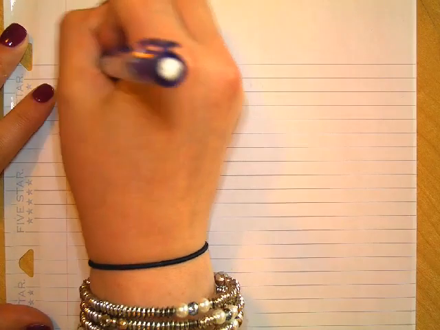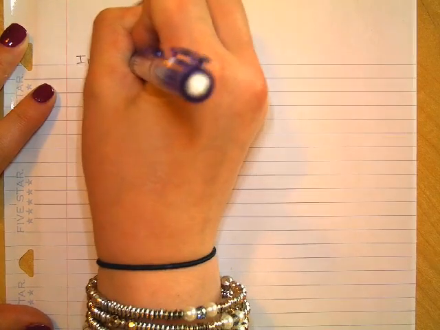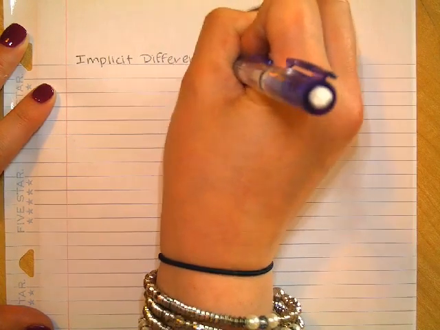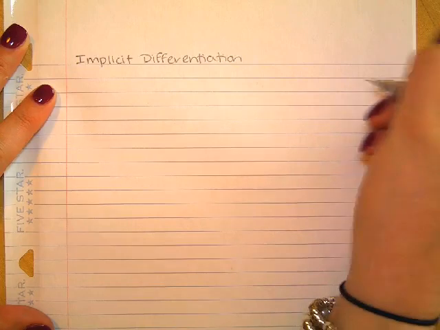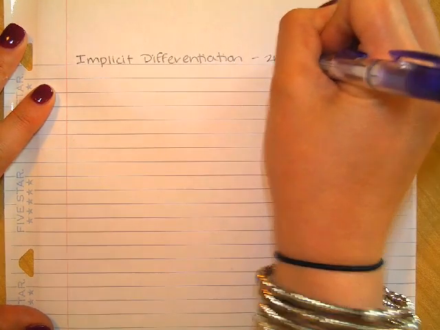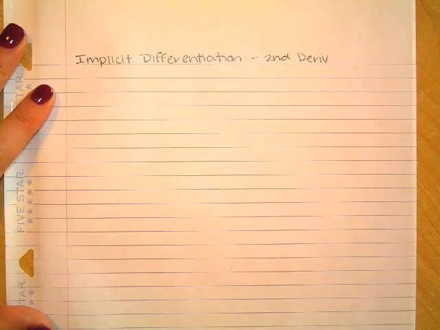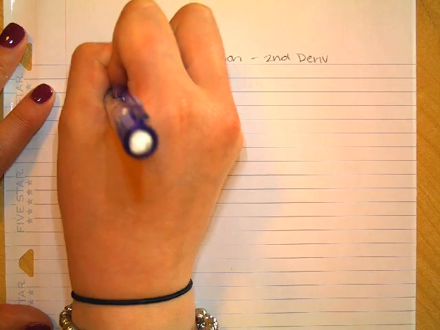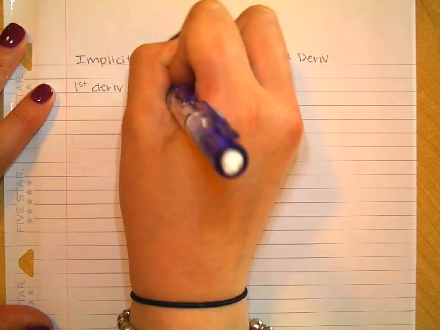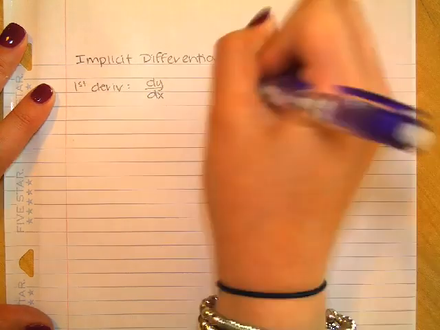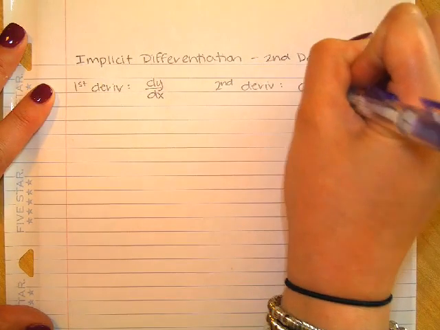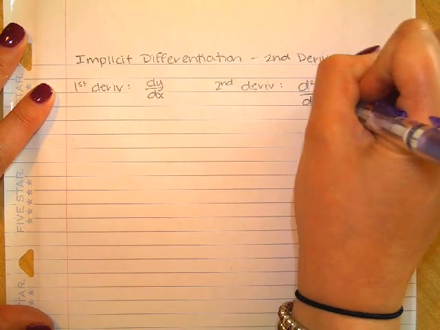All right, in this video, we're going to be doing implicit differentiation. But we're going to focus on the second derivative. So when we're doing implicit differentiation, the first derivative we write as dy/dx. The second derivative we write as d²y/dx².